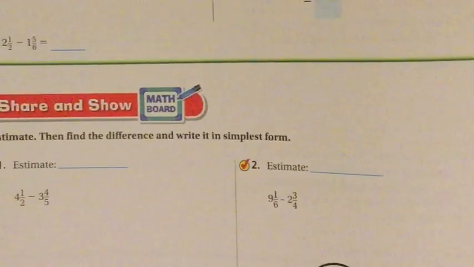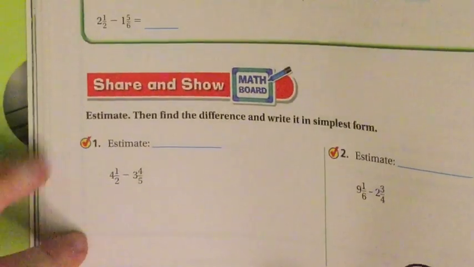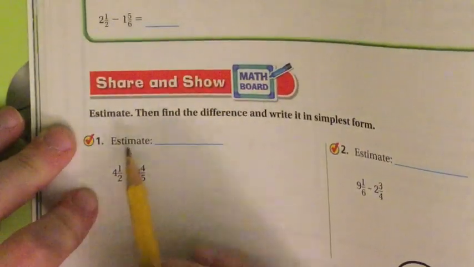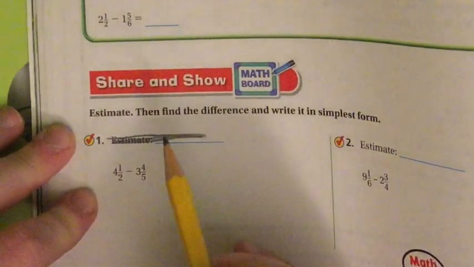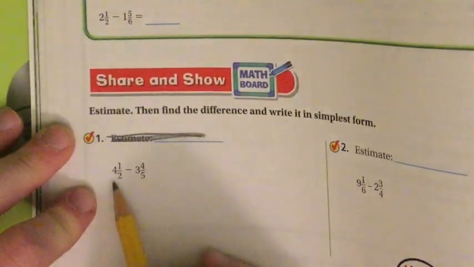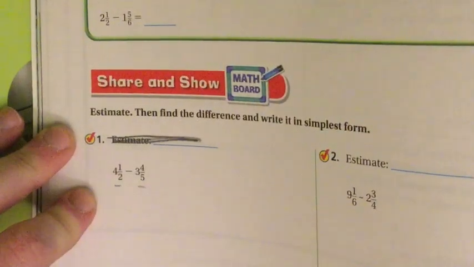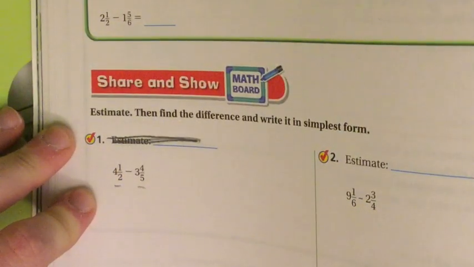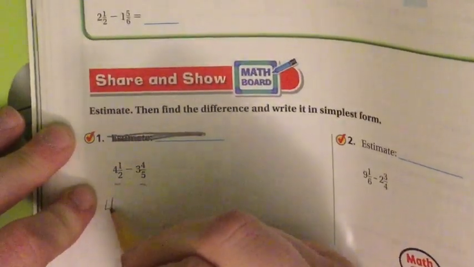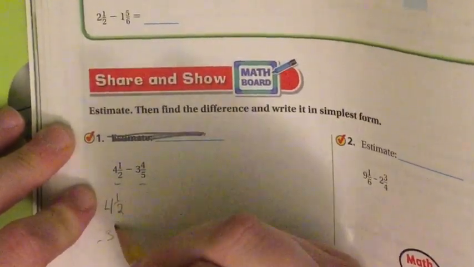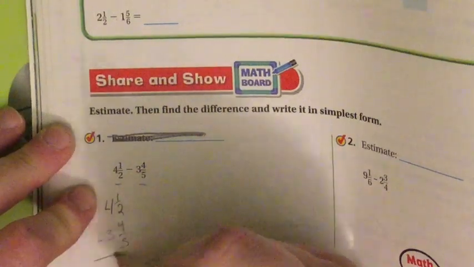Right, so let's look down here at our other problems. Now this says estimate. We are not even going to worry about estimating. The only thing we're going to worry about is figuring out these problems right here. We're going to look at the numbers. Now I want you to set them up and down. 4 and 1/2 minus 3 and 4/5.